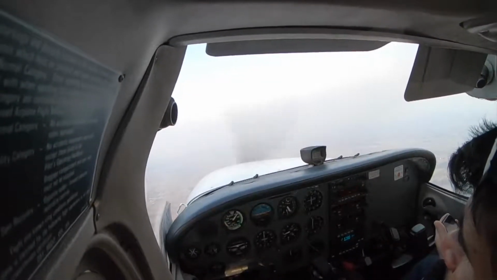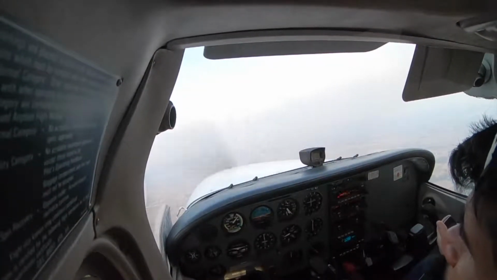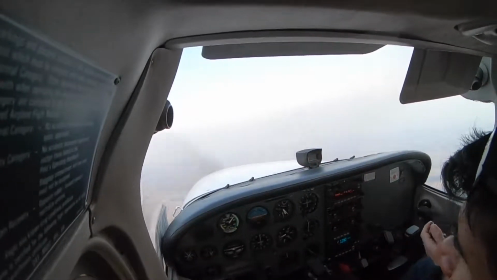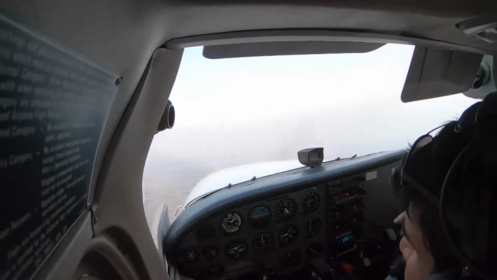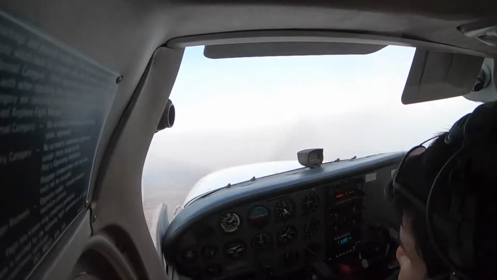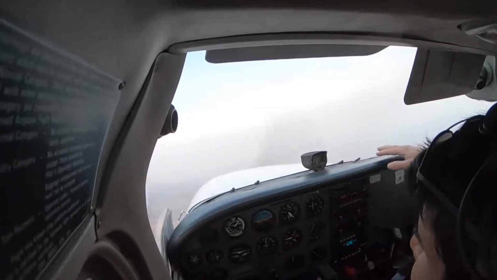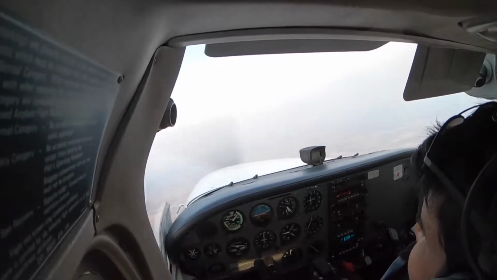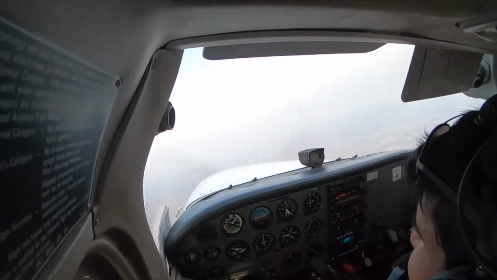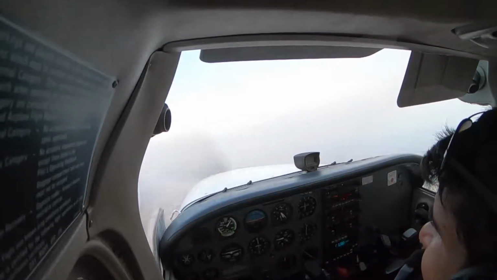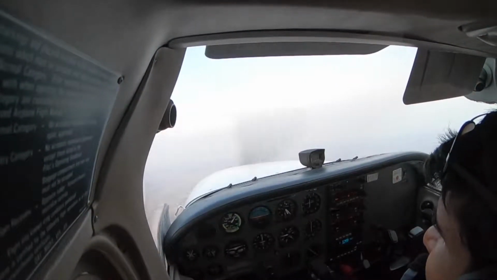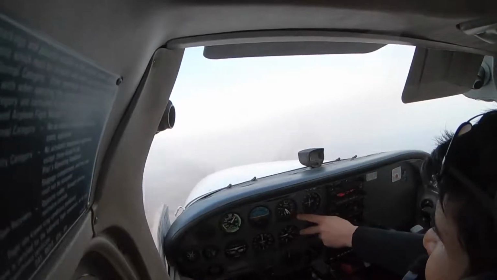Keep the ball centered. So a little bit of right rudder. See how the airplane's turning left? Keep the wings level. You really can't see the horizon today, can you? No, it's almost like instrument flying. Okay, I'll just keep it on this heading and hold your altitude, so a little bit more power.